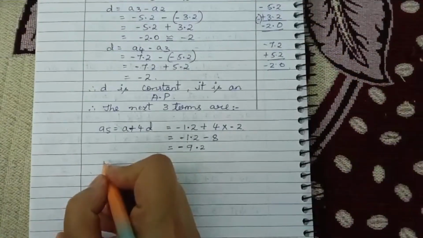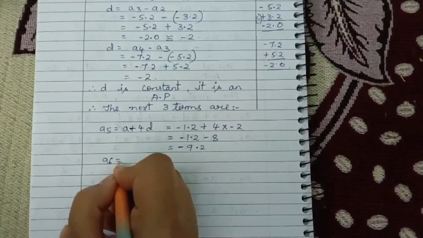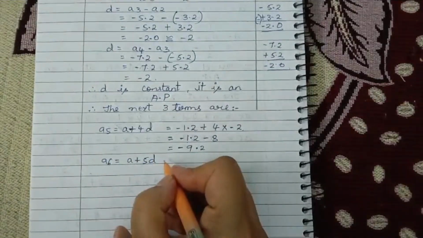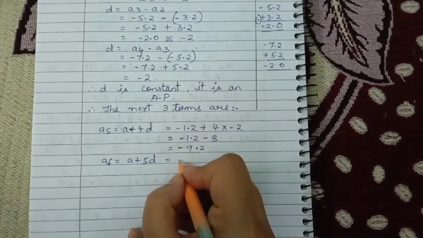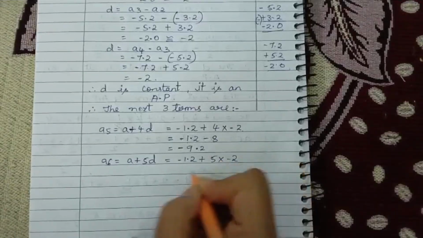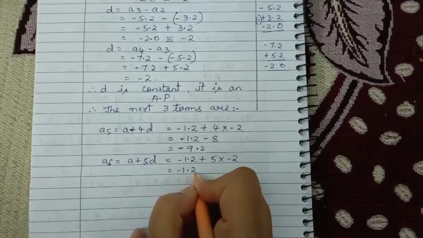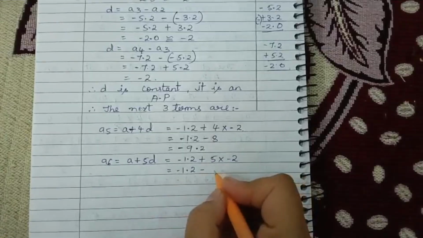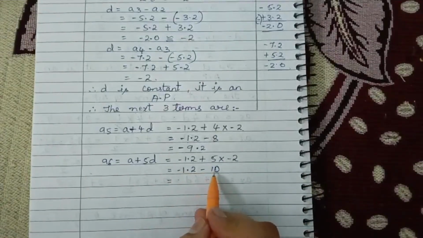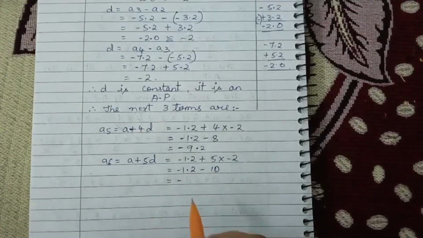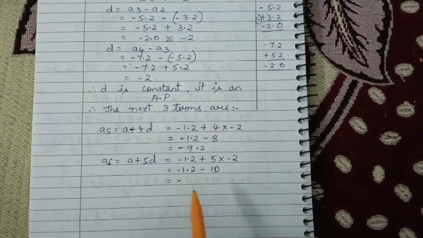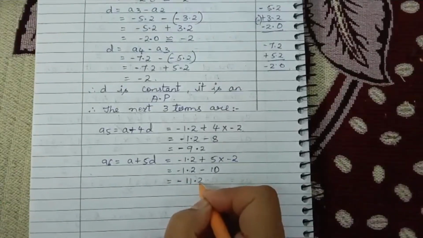Okay, then A6 is A plus 5D. That is A value is minus 1.2 plus 5 into minus 2. Minus 1.2 plus into minus is minus, 5 2s are 10. Here 10 is the greater digit and it has minus, so I'll write minus. 10 plus 1.2, 10 plus 1 is 11. This 0.2 I will write over here.